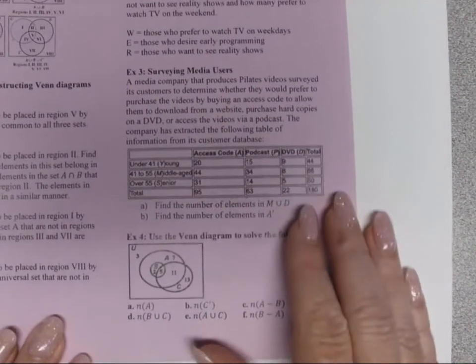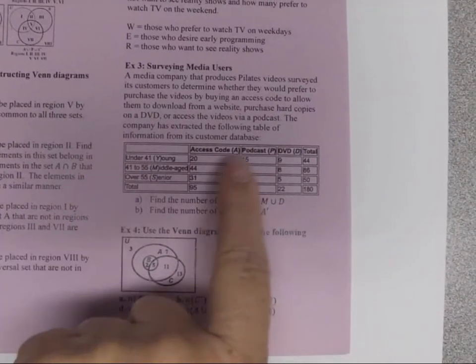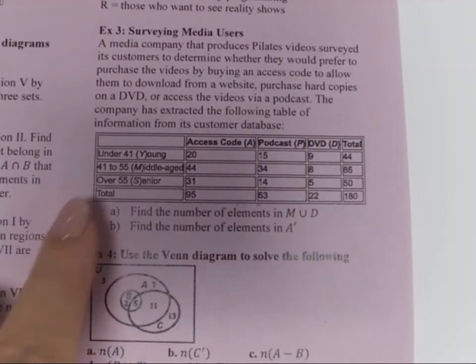Okay, so our next problem is example 3. We're looking at surveying media users. A media company that produces Pilates videos surveyed its customers to determine whether they would prefer to purchase the videos by buying an access code to allow them to download from a website, purchase hard copies on a DVD, or access the videos via a podcast. The company has extracted the following table of information from its customer base. So here is our information that they've done. We've got under 41. Let's see if we can get a little closer.